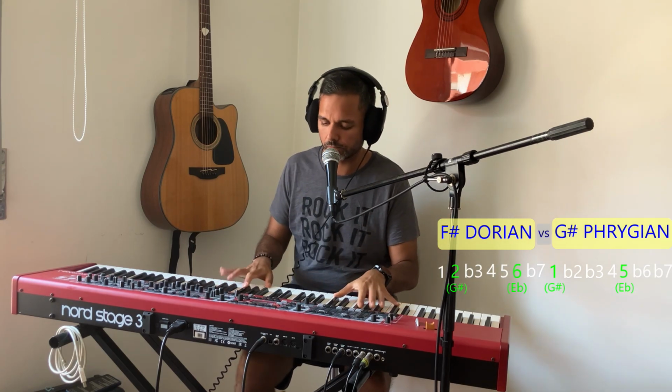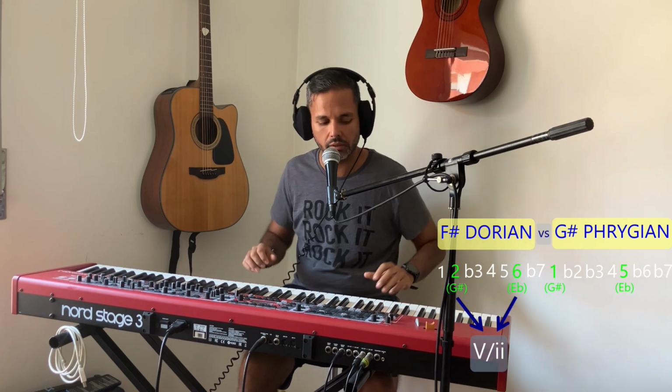Now we're in the solo and we're transitioning from F sharp Dorian to, again, the verse's key, which was G sharp Phrygian, via secondary dominant. So E flat to A flat minor.